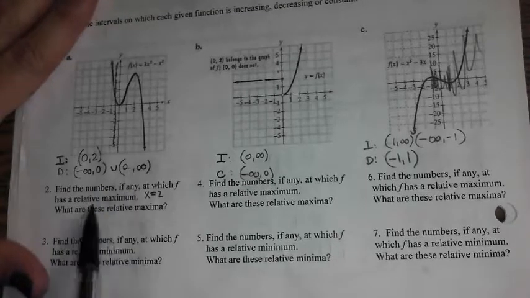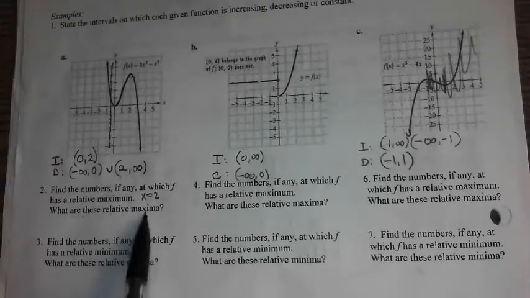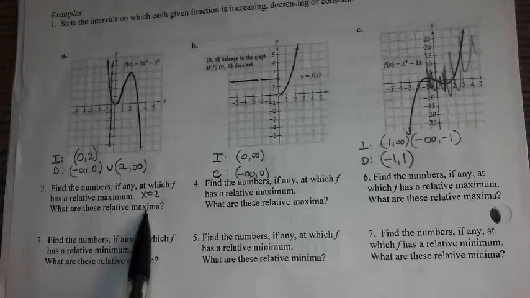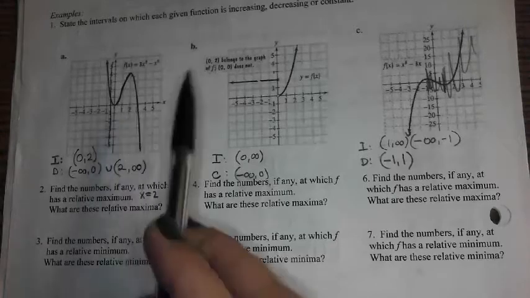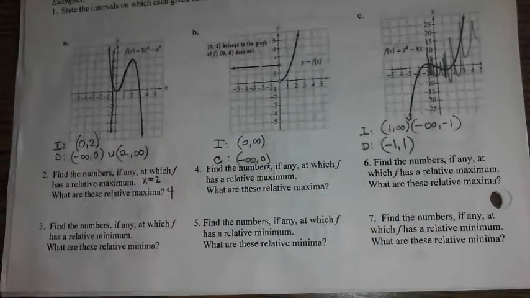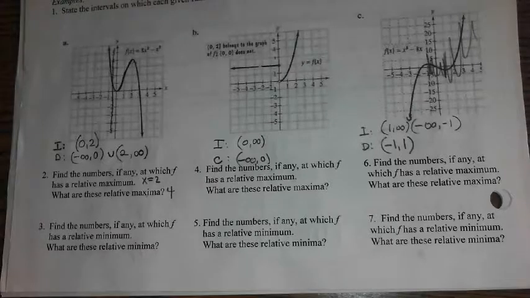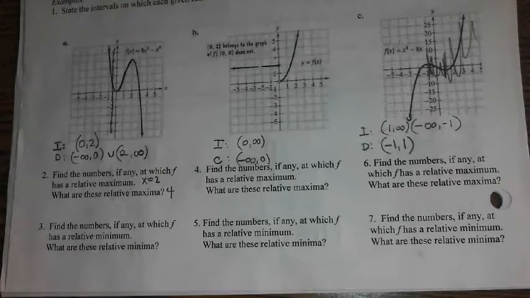So, at which value is the relative maximum, and what is the relative maximum? Give me the y-coordinate of that. 2.4. So, below that, it's minimum. Got it. So, Alyssa, this was the question I meant to ask you. Does this have a relative minimum? Yes or no? Yes.